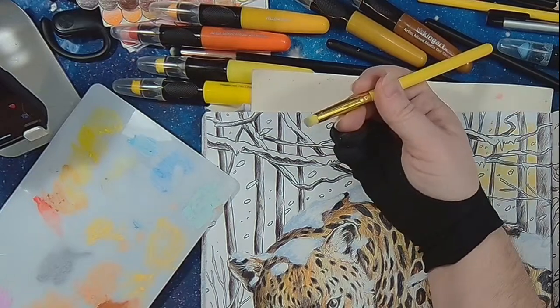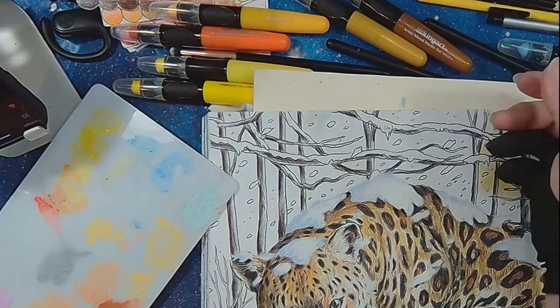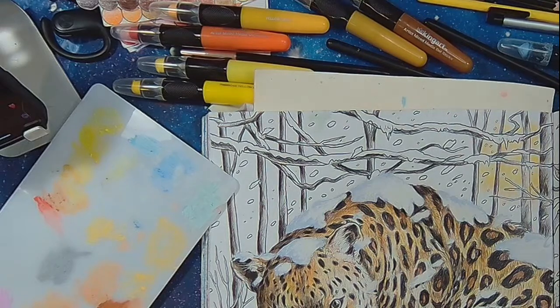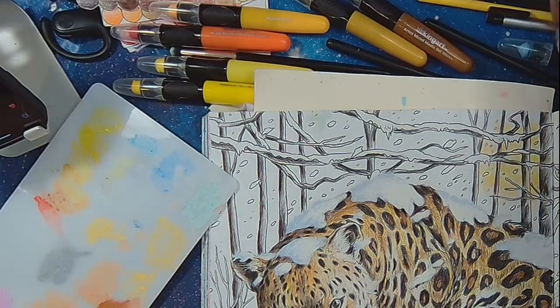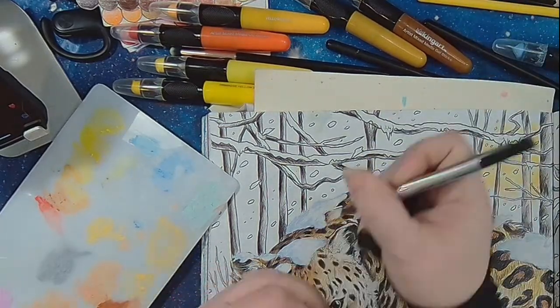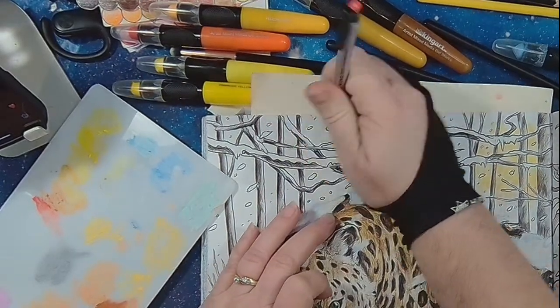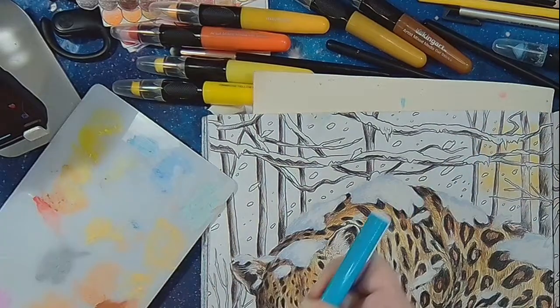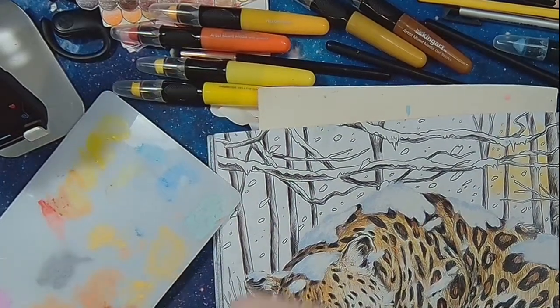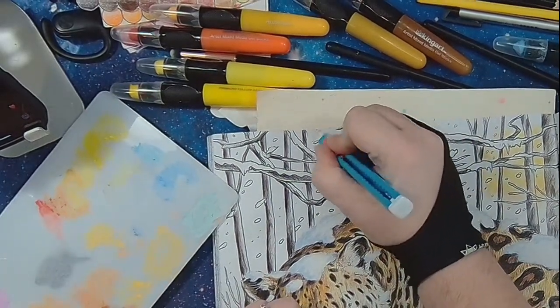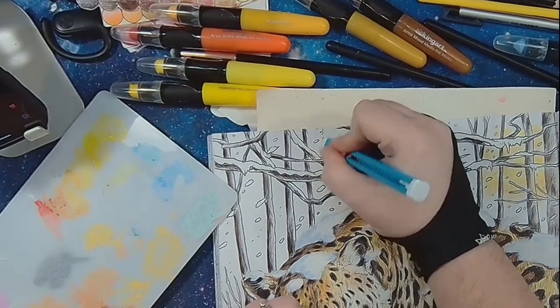Whoa, that had green in it. Oh my gosh. I guess I didn't clean it well enough. Maybe it had yellow.